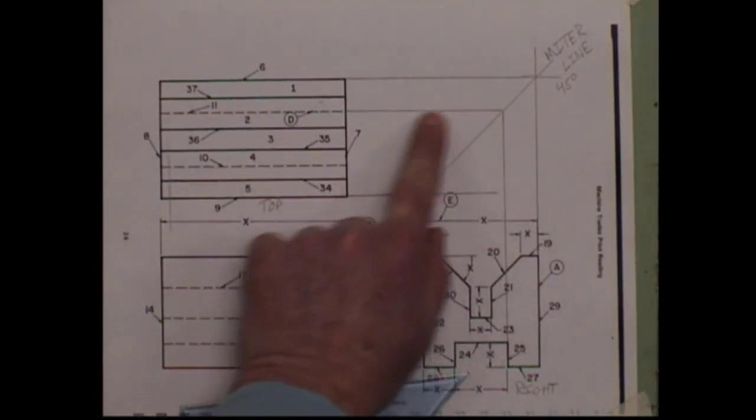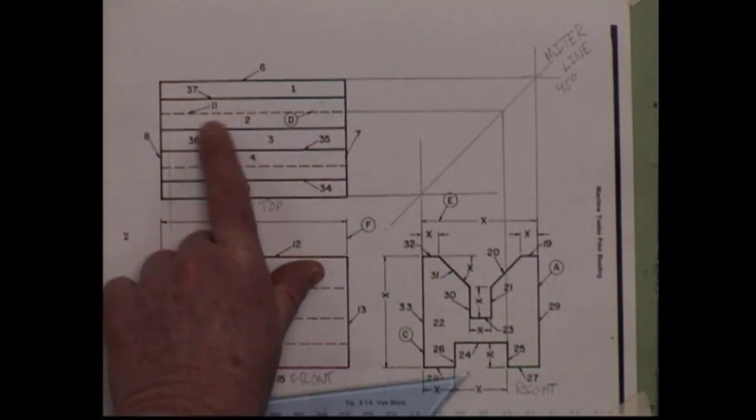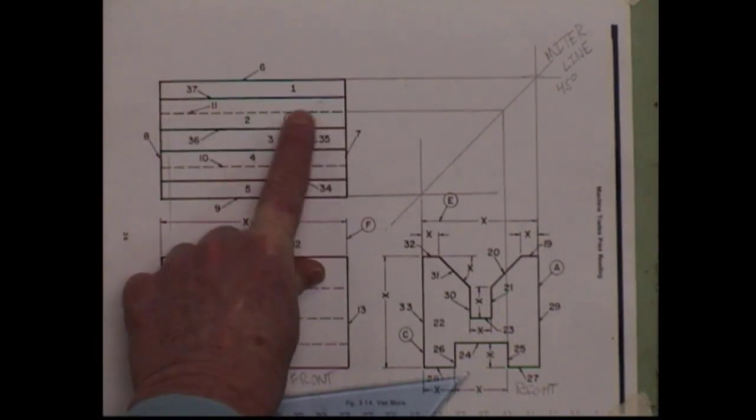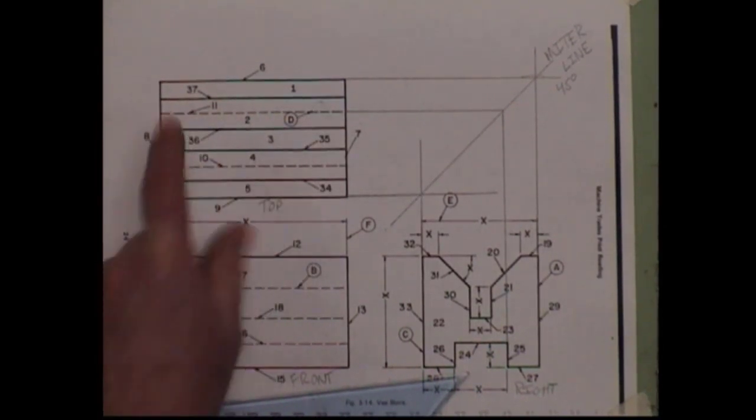So we go straight up and straight over, and what line is that in the top view? That's 11.